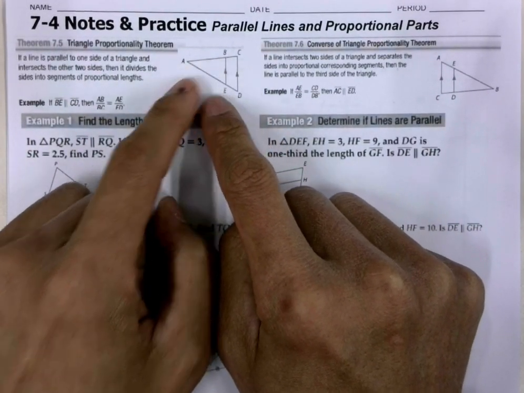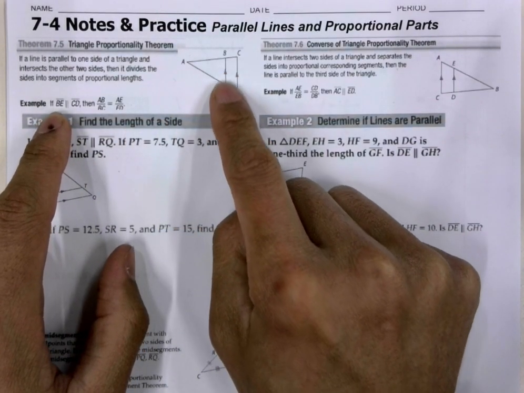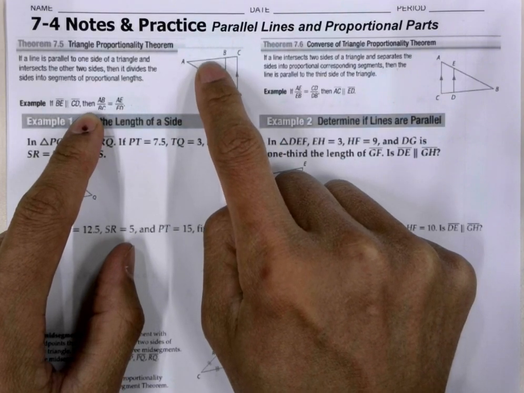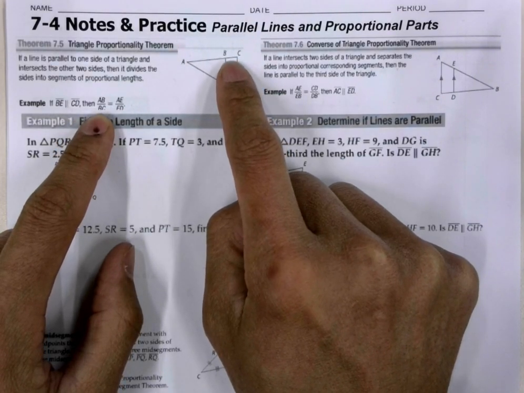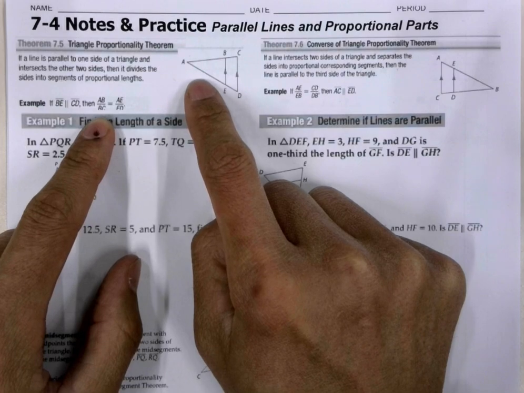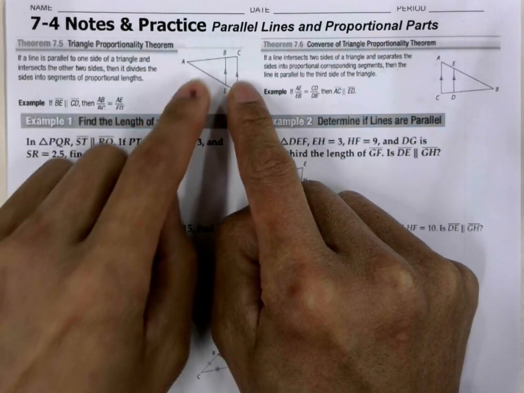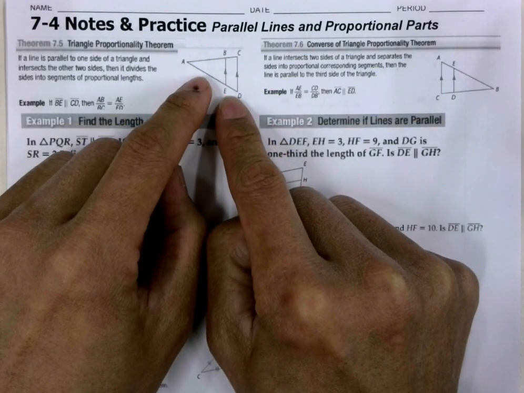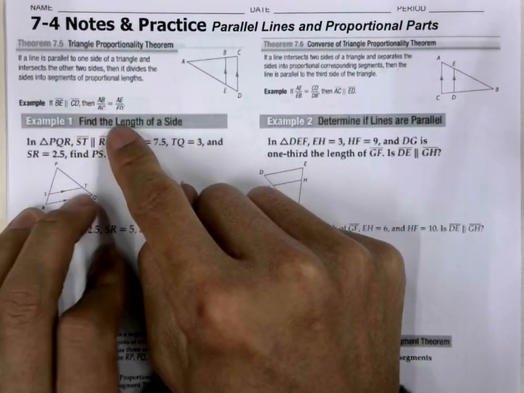So you can see here if BE is parallel to CD, then we can say AB over BC is equal to AE over ED, right? So the ratio of these two sides is equal to the ratio of those two sides. So we can create that equation.